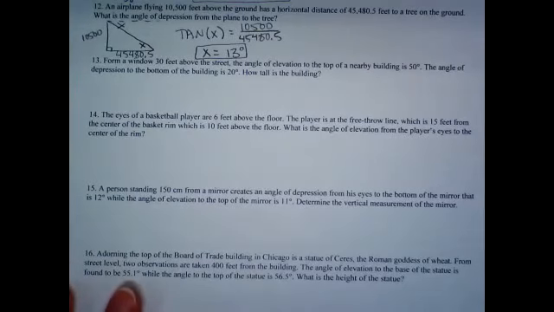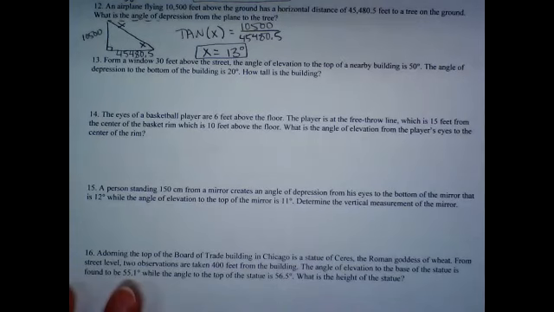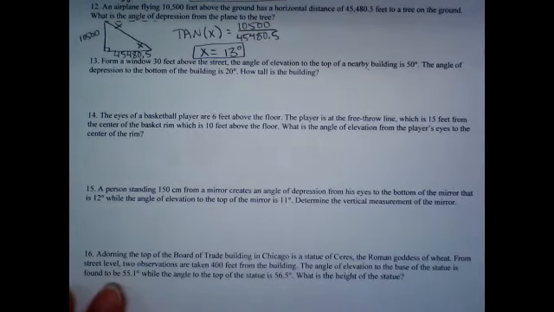I'm sorry that says form. It should say from. I apologize. Spell check doesn't catch it because form actually is a word, right? From a window 30 feet above the street, the angle of elevation to the top of a nearby building is 50 degrees. The angle of depression to the bottom of the building is 20 degrees. How tall is the building?